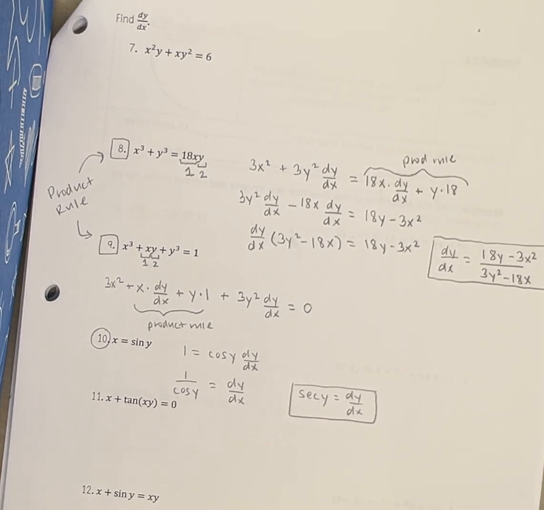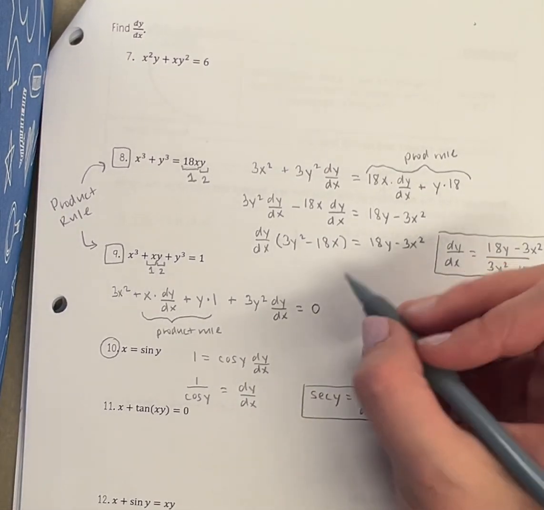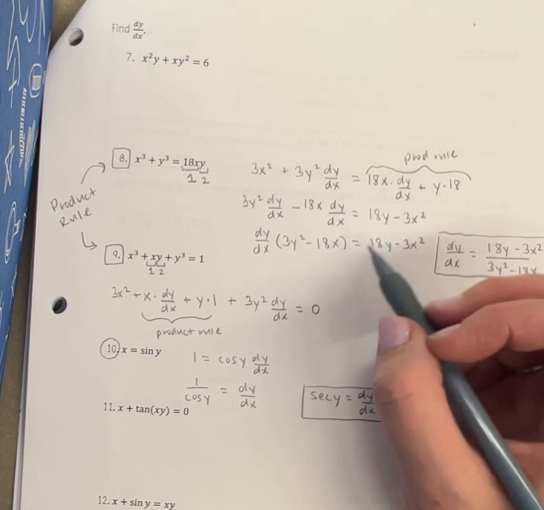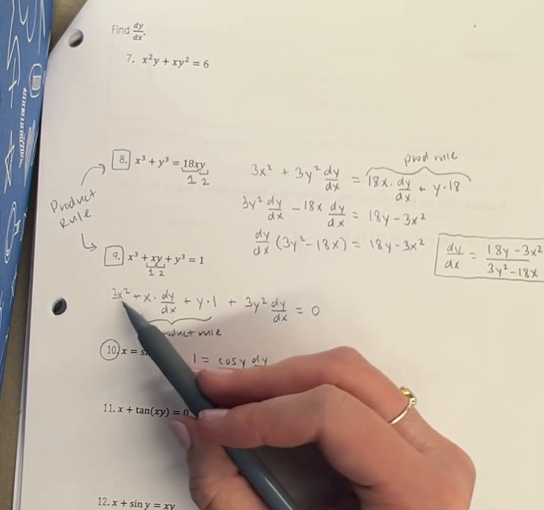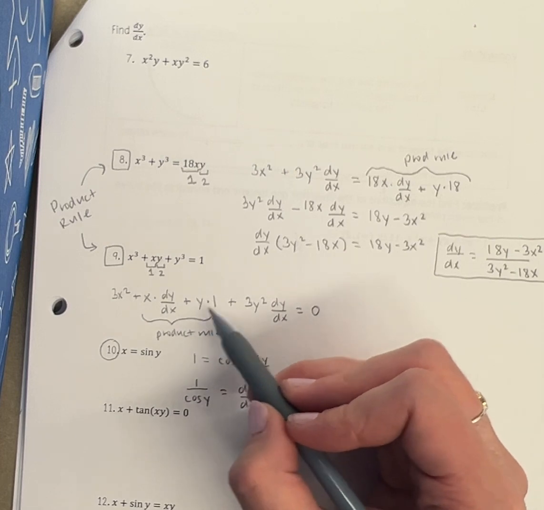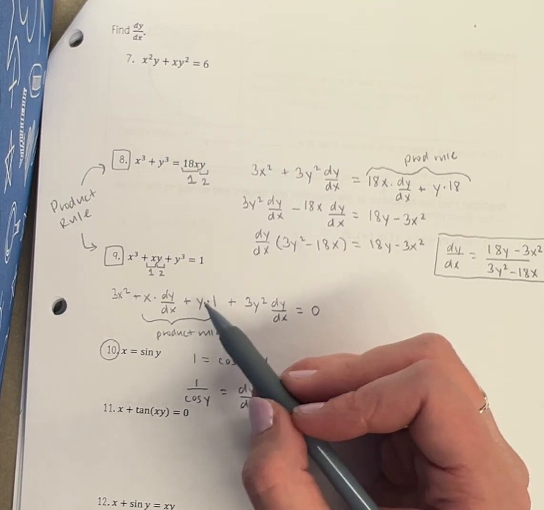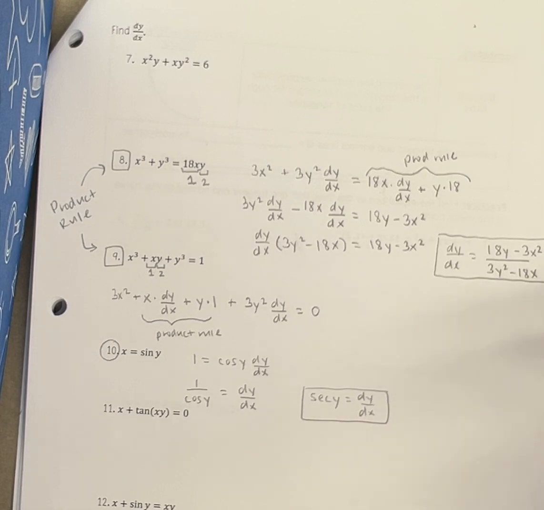So if I simplify this a little bit, I have these dy/dx's that I'm going to keep together, and this 3x squared and this just y. I'm going to move that to the other side.